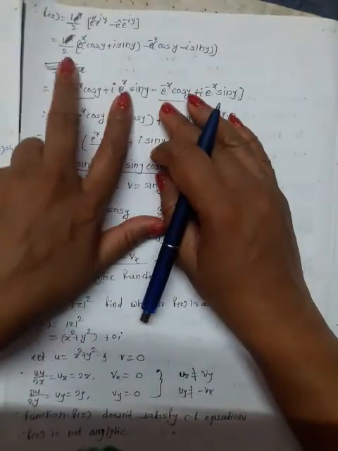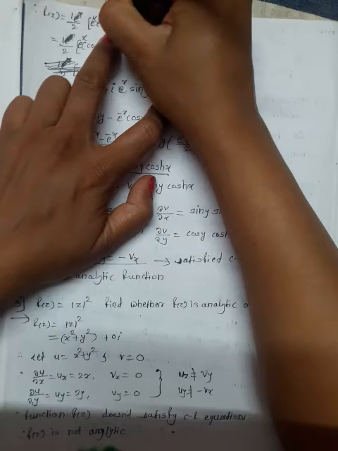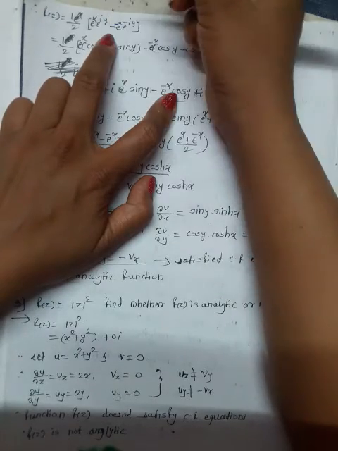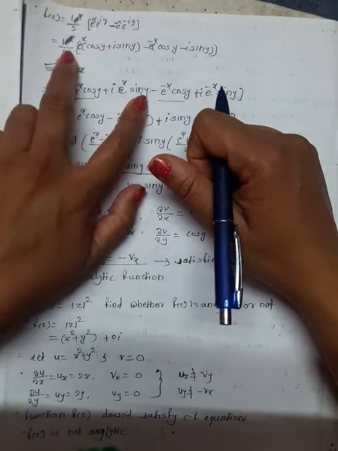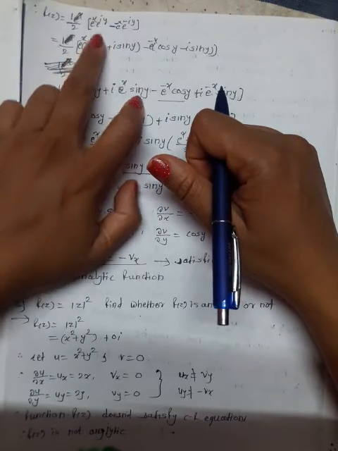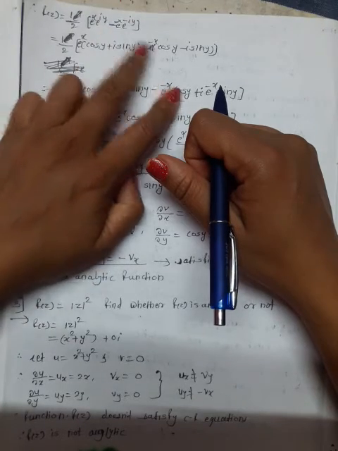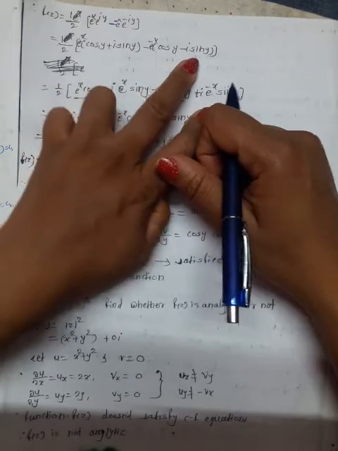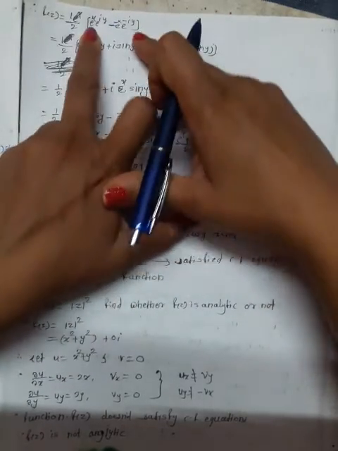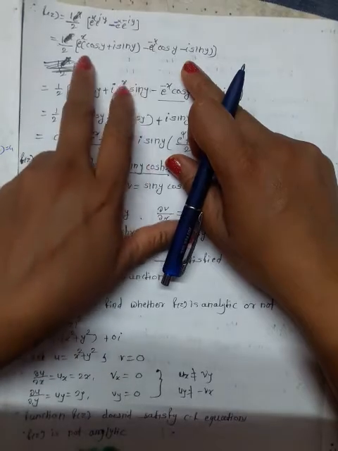Therefore, f of z is equal to half e raised to x into the same step we are carrying forward. Half is as it is, e raised to x as it is. This value is cos y plus i sin y, minus as it is, e raised to minus x as it is, cos y minus i sin y. Okay, these are the two definitions of these two exponentials. Now multiply these inside the bracket.